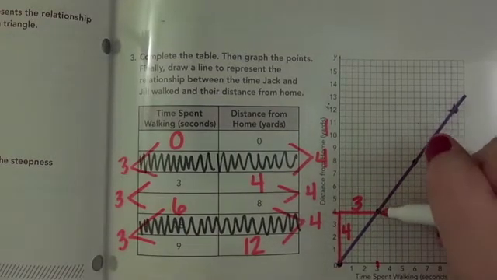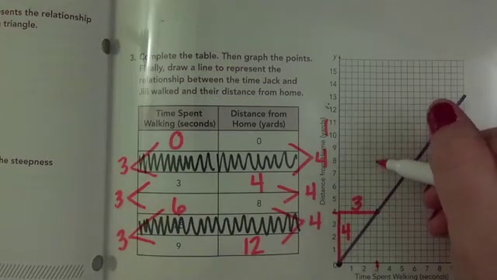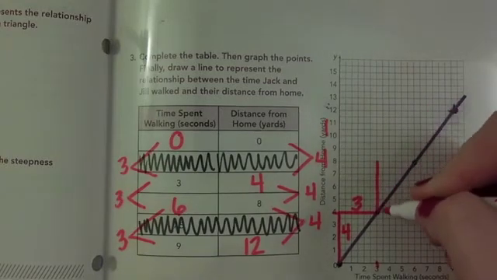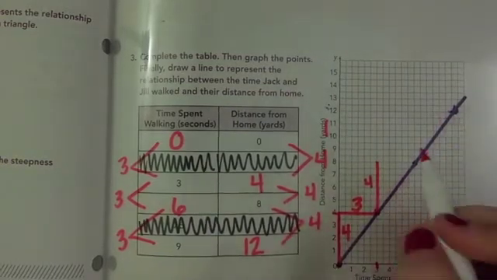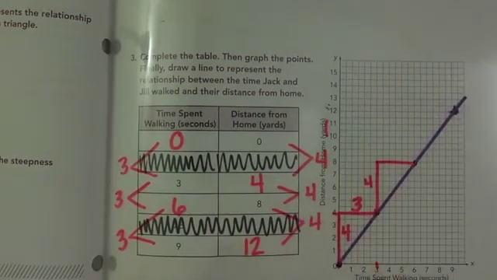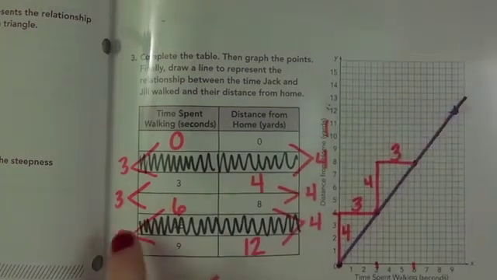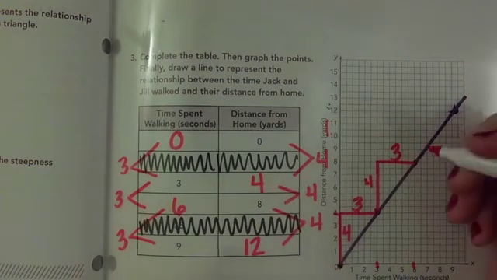And then let's look again. From 4 to 8, that's 4, which we found right there. And then it's going from 3 to 6. Well, from 3 to 6 is 3, just like we found here.